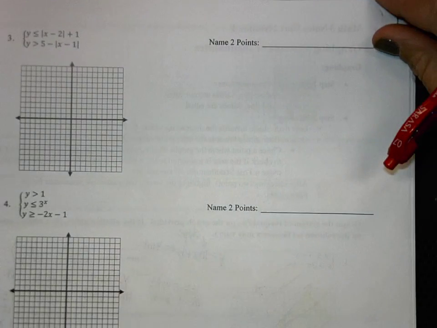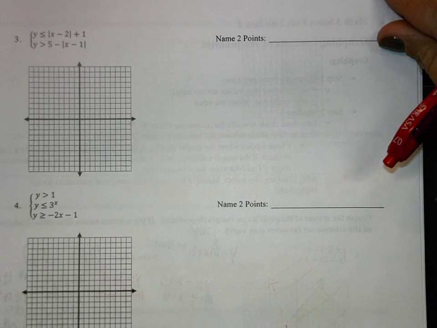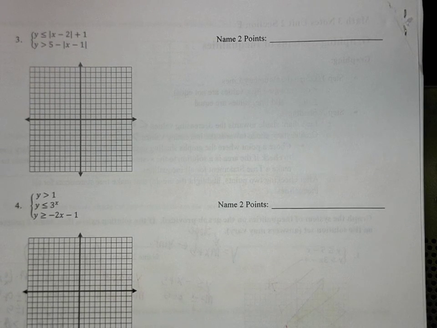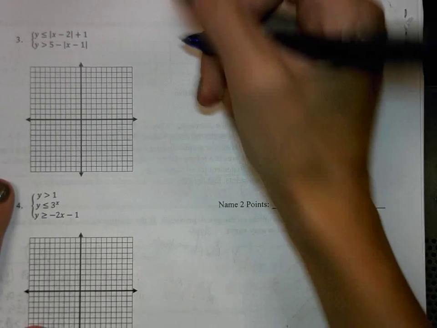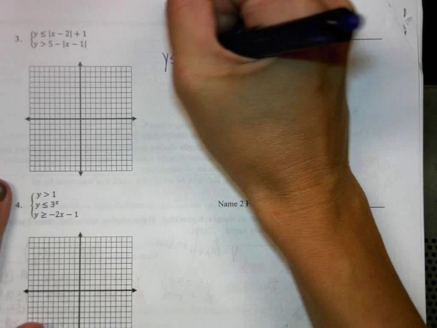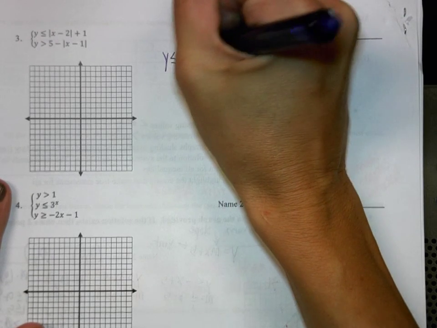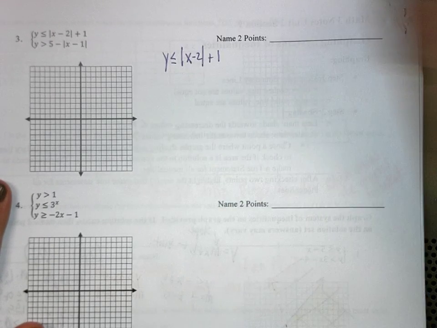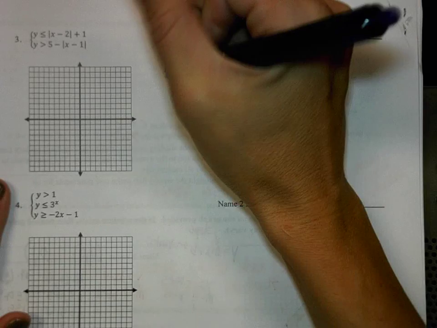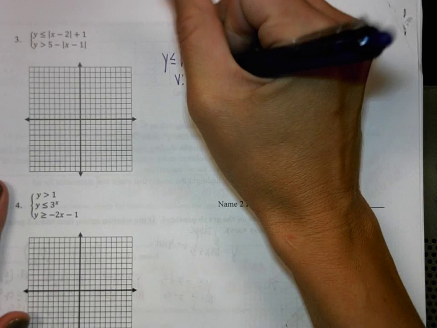All right, so next one, we have two absolute value inequalities here. So starting with the first one, we have y is less than or equal to the absolute value of x minus 2, plus 1. So what would be my vertex on this one? 2, 1. Good.